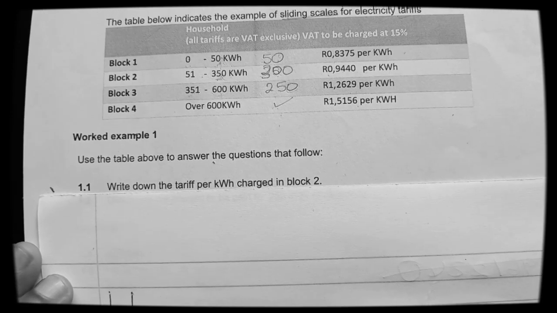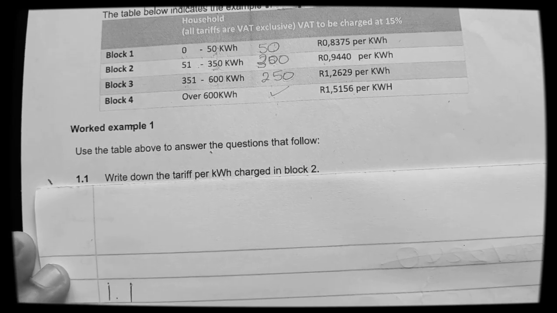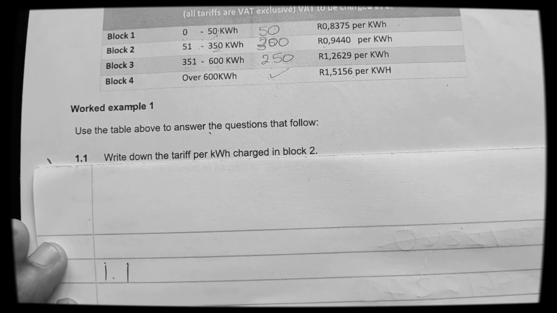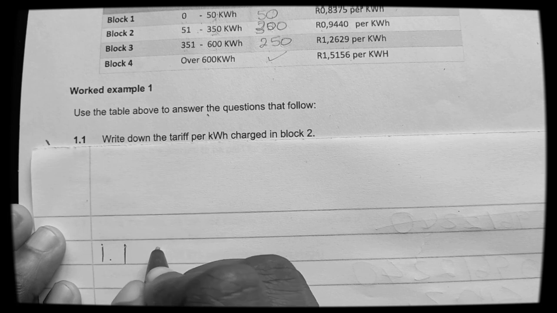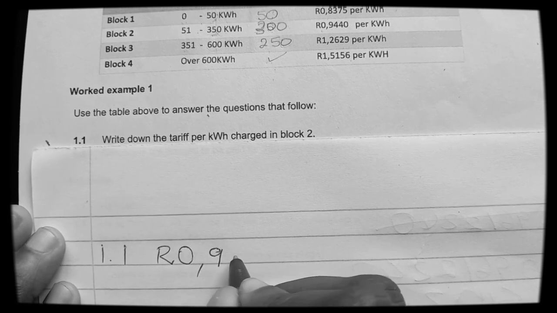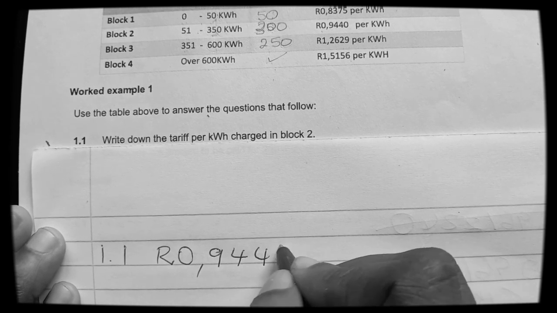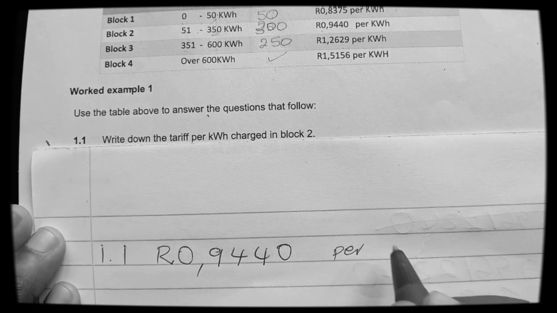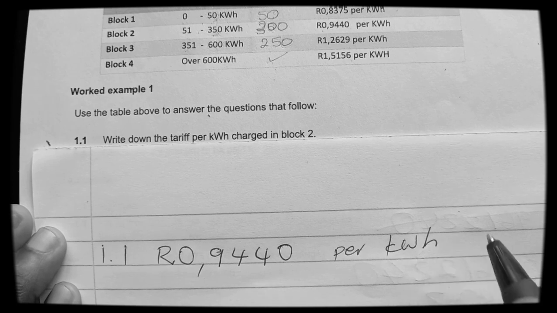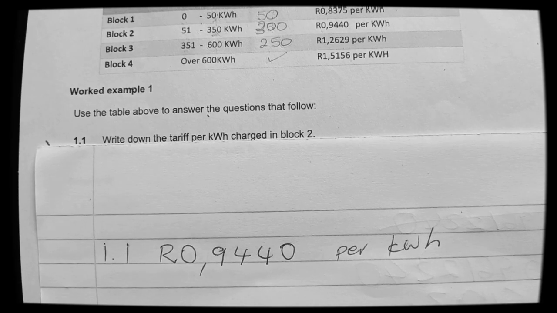In 1.1, the tariff, if you look at block 2 right there, they are charging 0.9440 per kilowatt hour. Okay, so that is the tariff there.